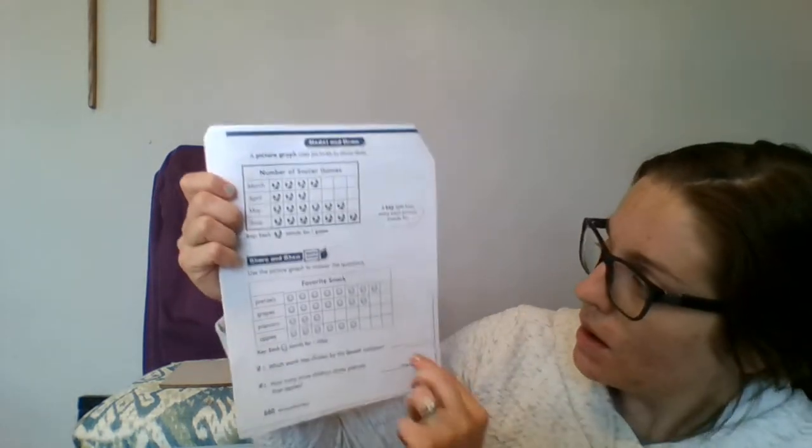So in March, there were 4 games. In April, there were 3 games. In May, there were 6 games. And in June, there were 7 games because each soccer ball stands for one game. So down here, you're going to use this picture graph to answer the questions.